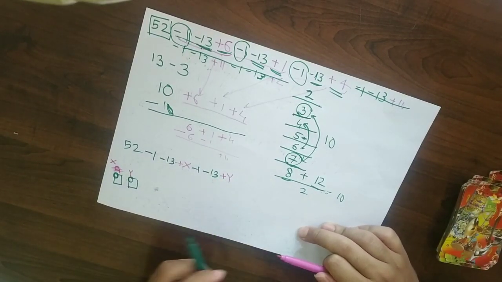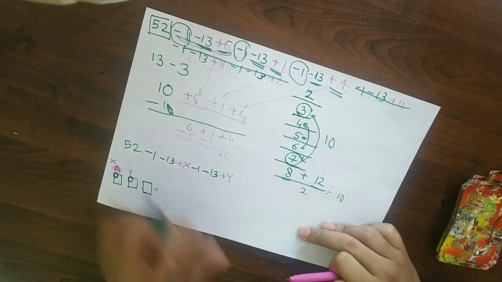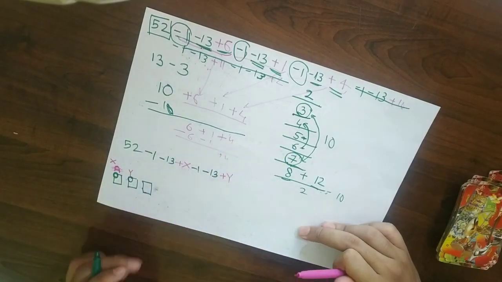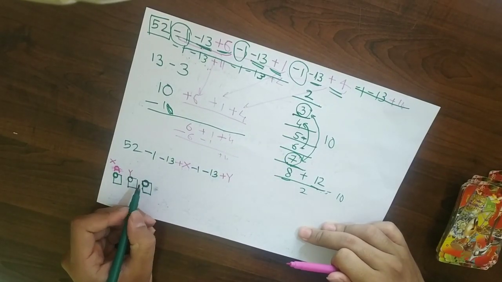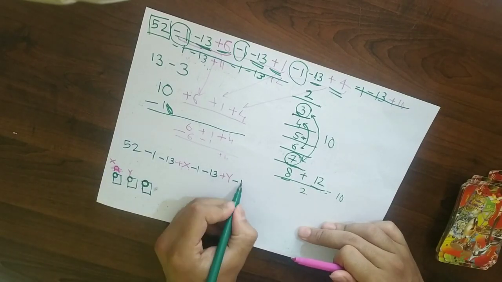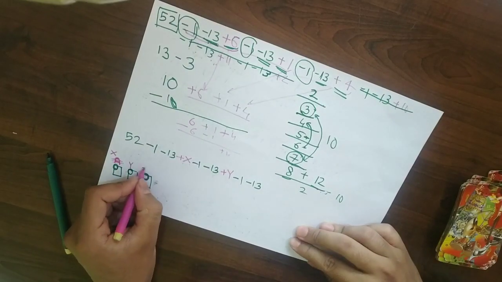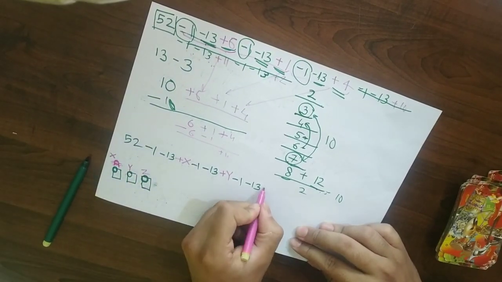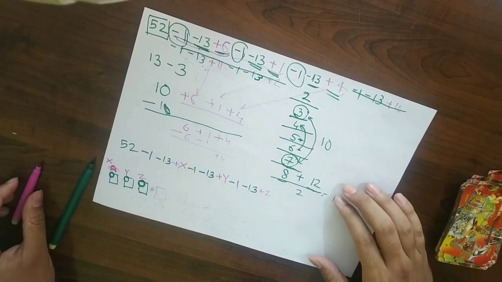Now again we will repeat this process many times till all cards are finished or the last set is incomplete. So let's say this value is Z now. So we will put that one card. For that set we will subtract 13 and add Z, and we will continue this for all the remaining cards.